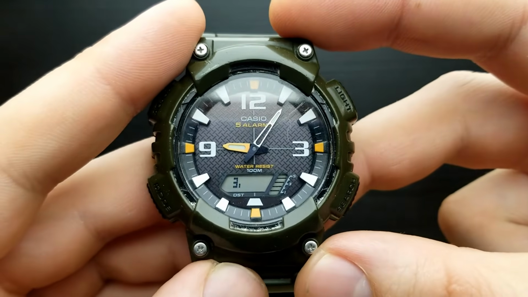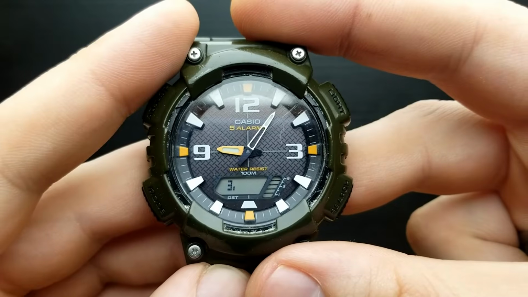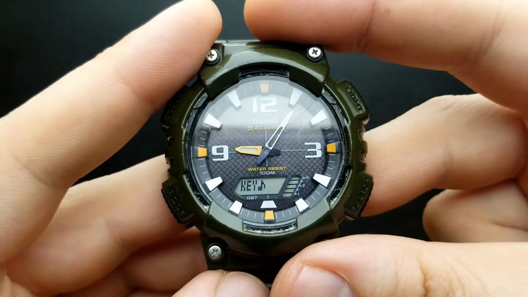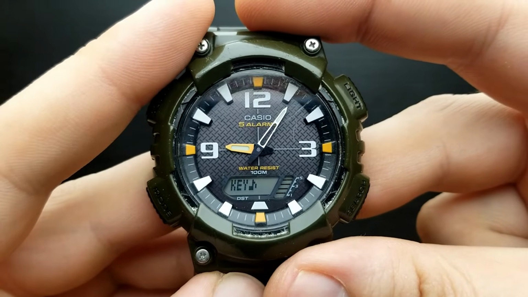Here we go. So I'm gonna leave it at March the 2nd. We have set our day value. Next up, press the mode button once again, and we are in the position of setting our button operation tone. What is button operation tone?